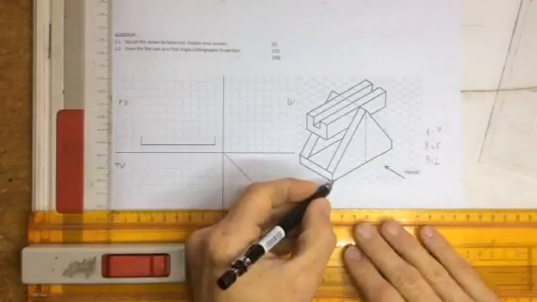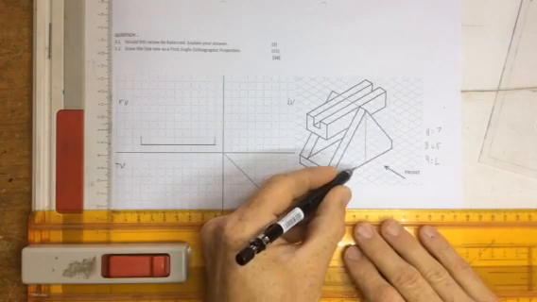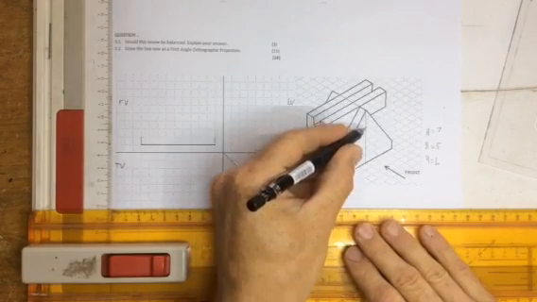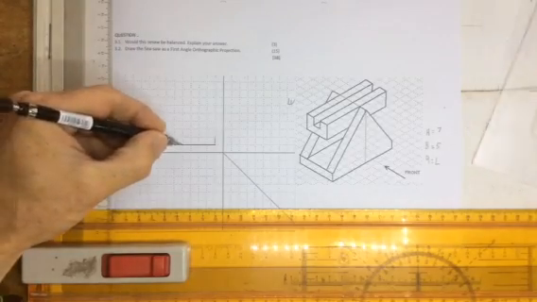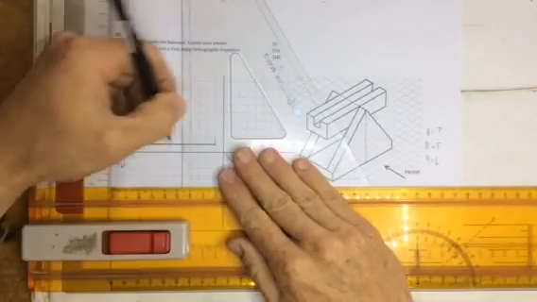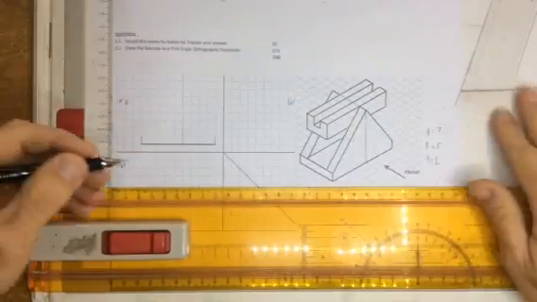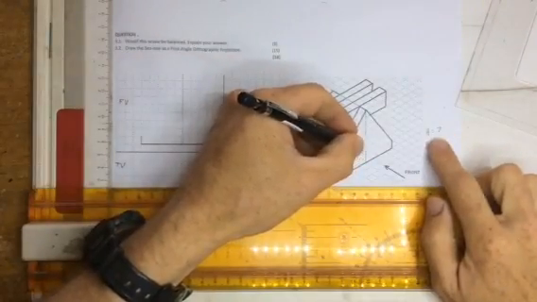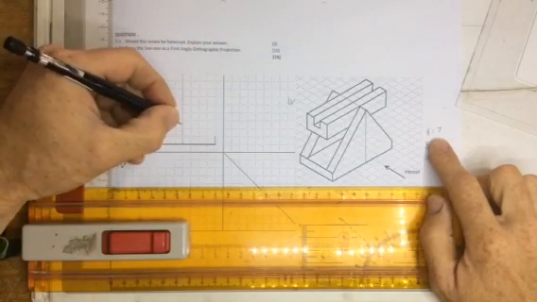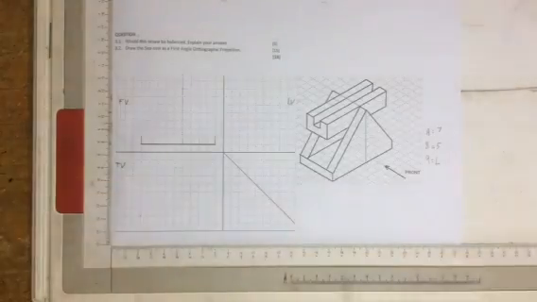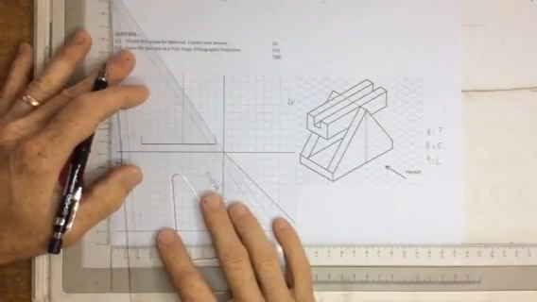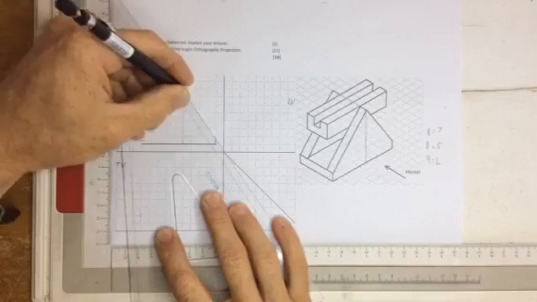I then count over here, 1, 2, 3, 4, 5 blocks across, and I've got this line going up in the middle over there. 1, 2, 3, 4, 5 blocks, and I'm going to draw in a construction line going up, and I count off the height. 1, 2, 3, 4, 5, 6, 7. That's the apex of that triangle, and I can draw in the triangle.